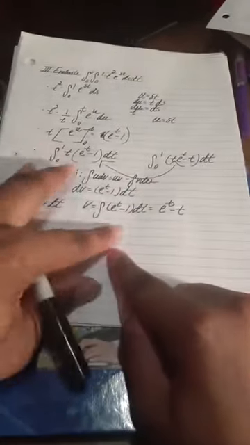And then remember, to get the v part, we just integrate dv. So that's the antiderivative of e to the t minus 1 dt. Well, that's just e to the t minus t. You don't need a plus c here. We're just doing integration by parts, so we don't need to tack on a plus c.